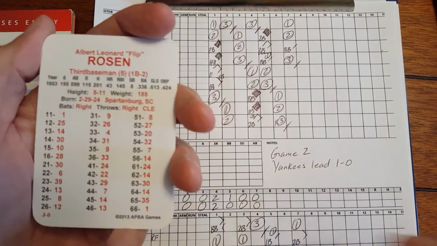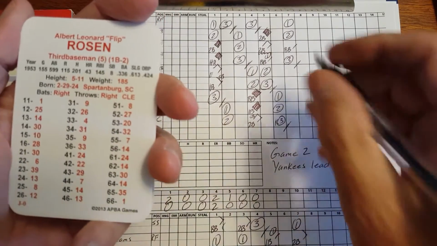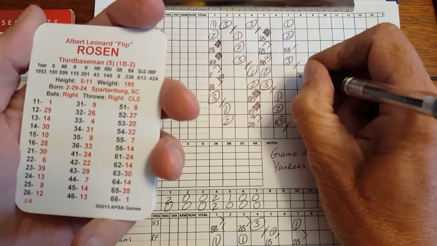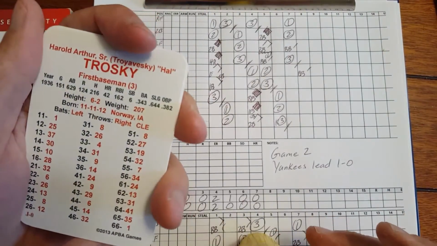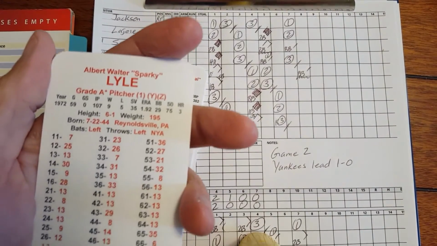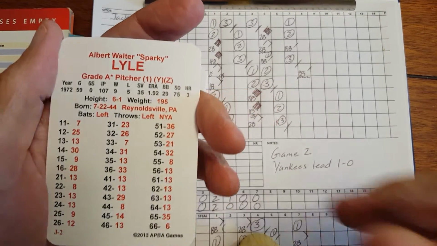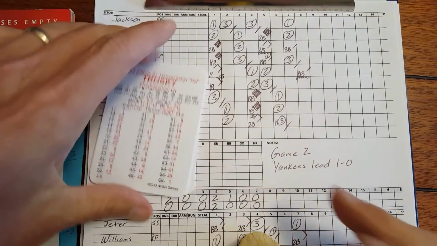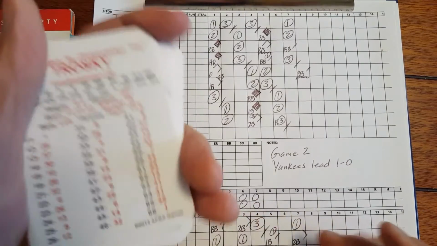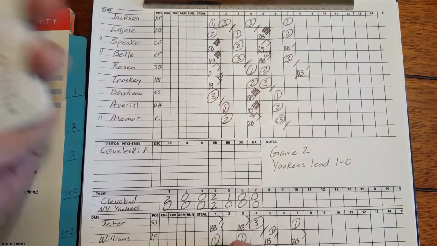Top of the 8th. Flip Rosen trying to add to their lead. A 13 is a walk. And there is going to be a pitching change for the Yankees. Sparky Lyle has come on for the Yankees. He's an A, a Y, and a Z. So here we go. Trotsky with the man on first as he tried to bunt.